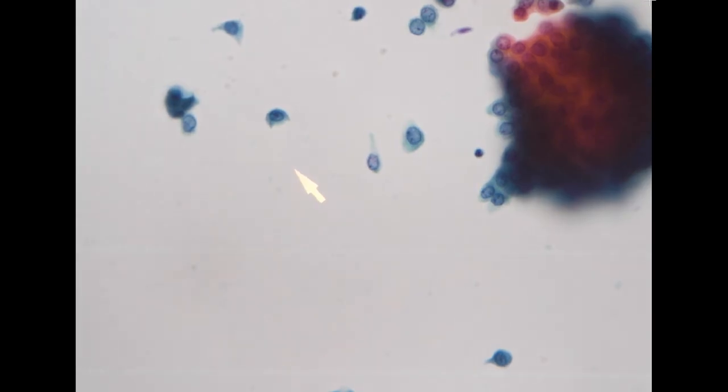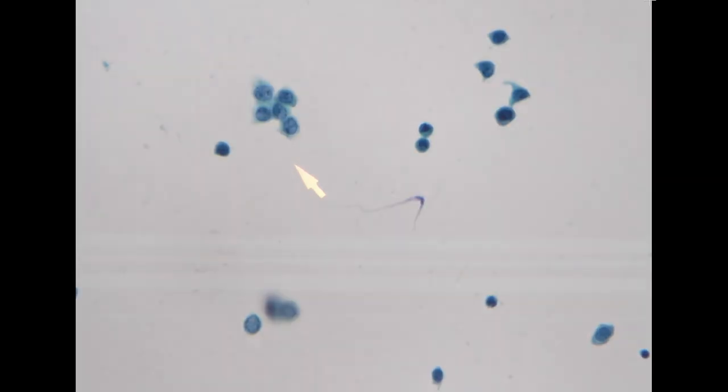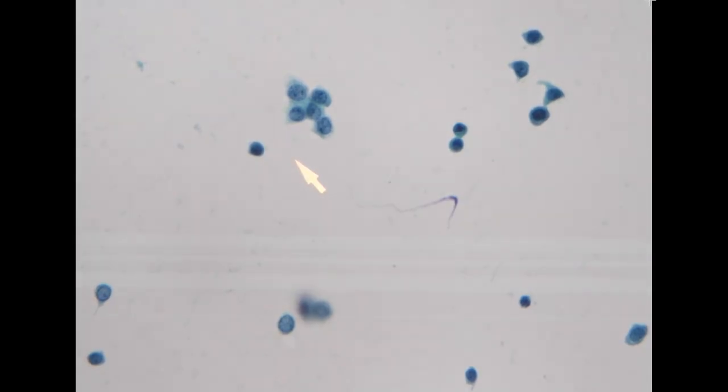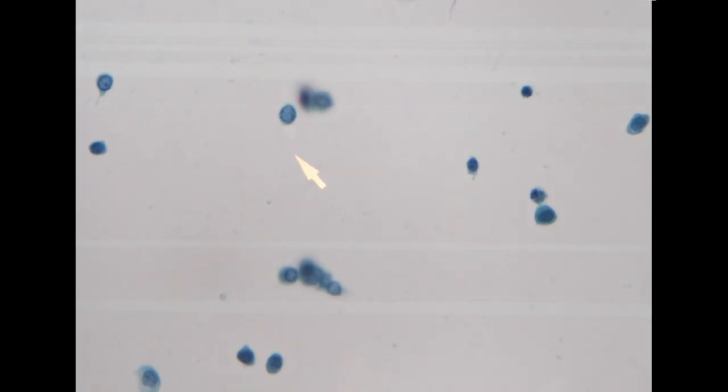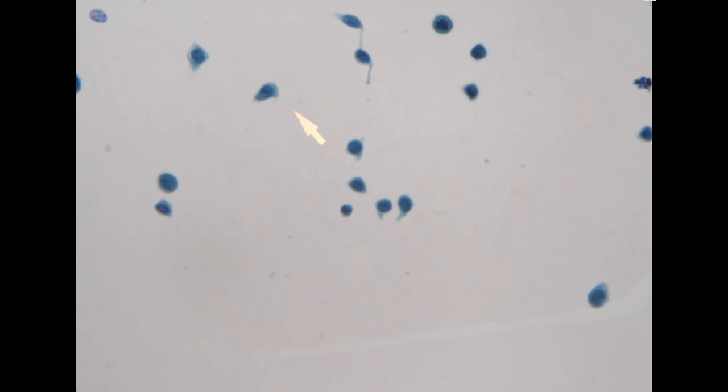And it doesn't look like the normal intermediate cell that we would see in a urine specimen, because the NC ratio is relatively higher. The nuclei are relatively uniform, monotonous, and slightly bigger. We do see some really high NC ratio cells, but again, the chromatin pattern is relatively delicate, and the size of the nuclei is smaller than the previous specimen. So this is actually a very classic presentation of a low-grade urothelial neoplasm.